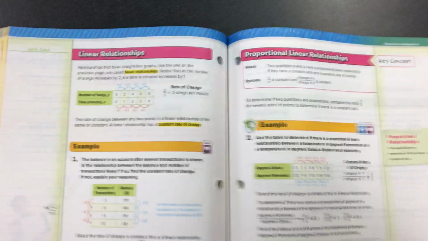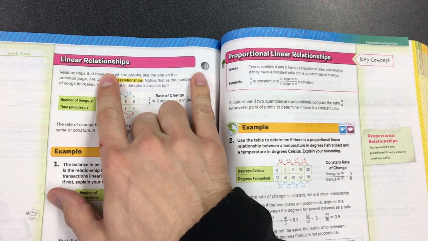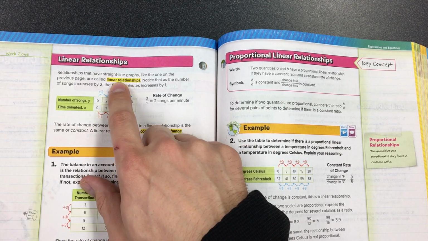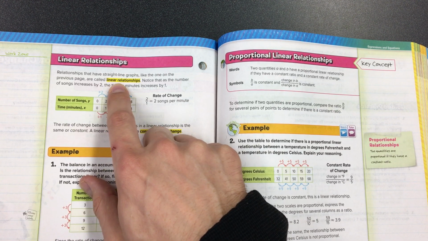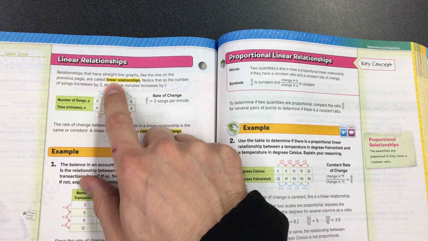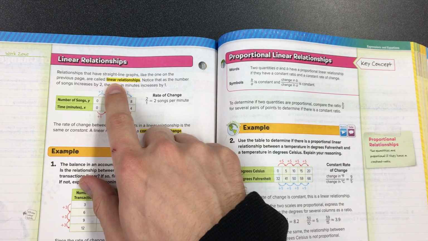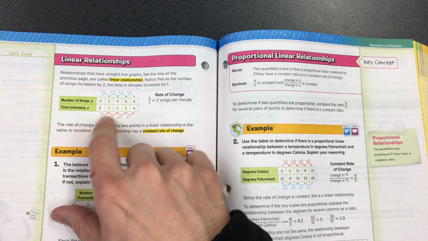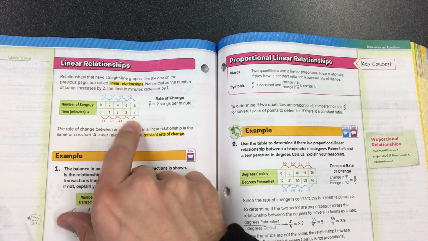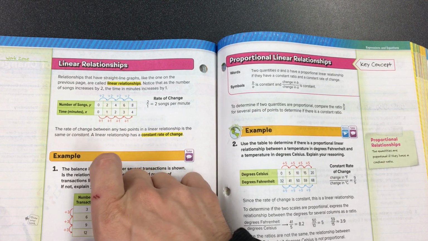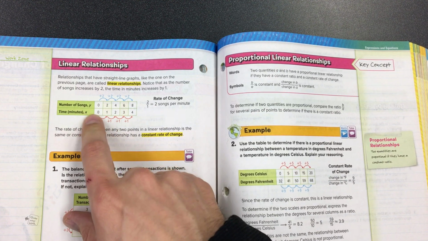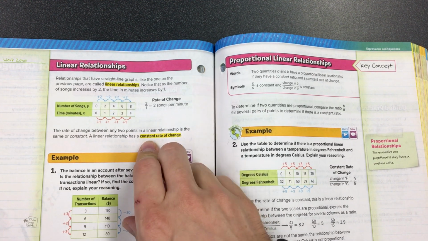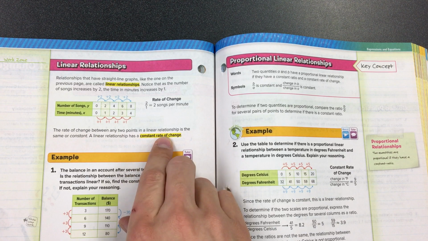And so a quick little vocabulary lesson here. Relationships that have straight line graphs, like the ones on the previous page, even though we didn't actually graph it, are called linear relationships. Linear has the word line right there at the beginning of it. Graphs that you could draw with a ruler, right? You wouldn't have to pick up the ruler. They make a straight line. And one thing you'll always notice about these is there will be a definite pattern to your inputs and outputs, your X's and Y's. And so what we're going to be looking at today is the change between quantities in a graph or in a table, and then we're going to determine what is the constant rate of change.